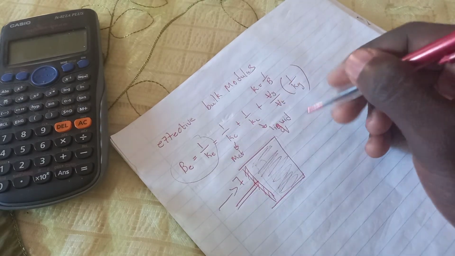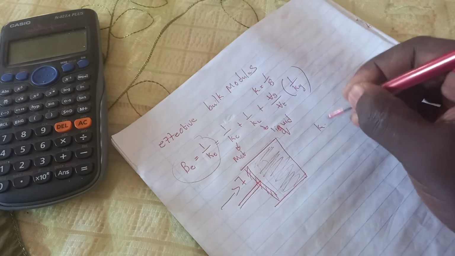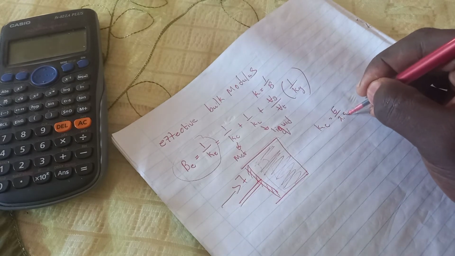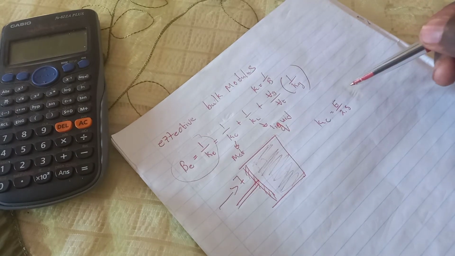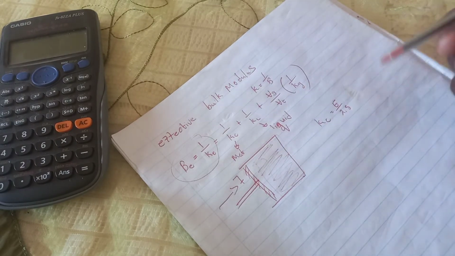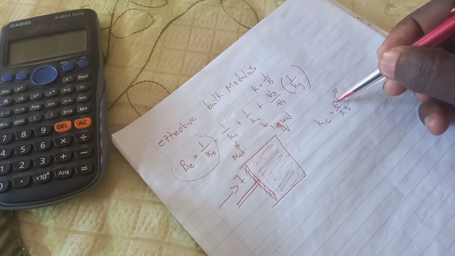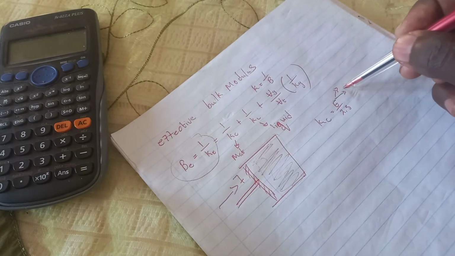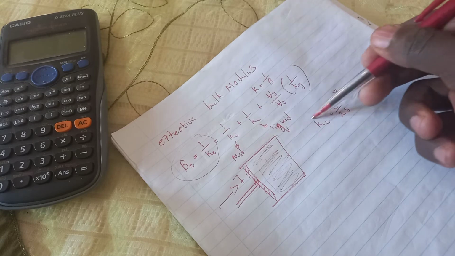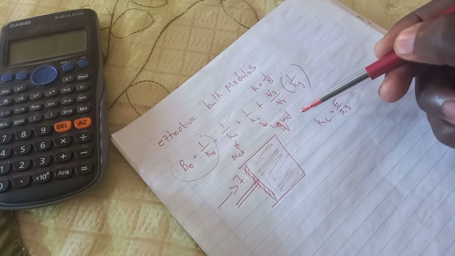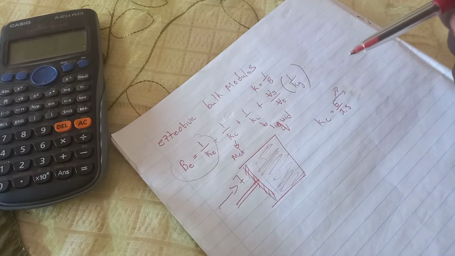KC is always equal to E over 2.5, where E is Young's modulus of the material. If this piston is made of copper, you use the Young's modulus of copper; if it is made of steel, the Young's modulus of steel. This gives you the bulk modulus used here, and KL is the bulk modulus of the liquid that we calculated before.